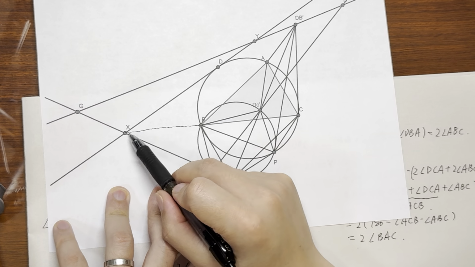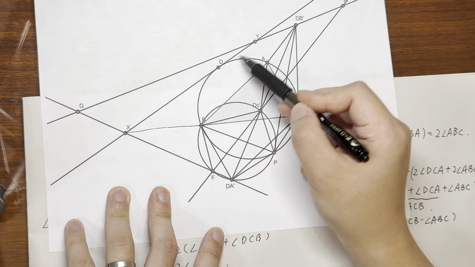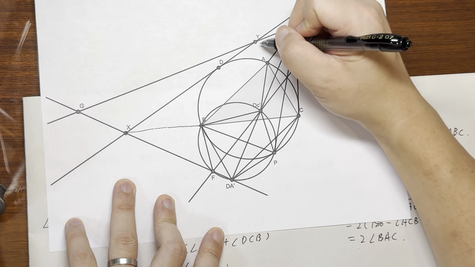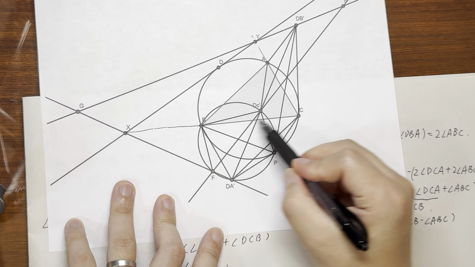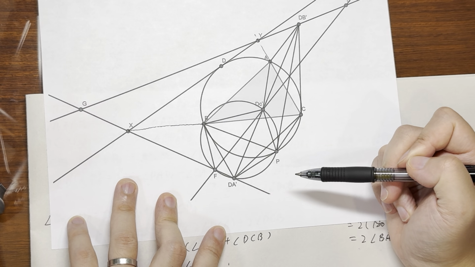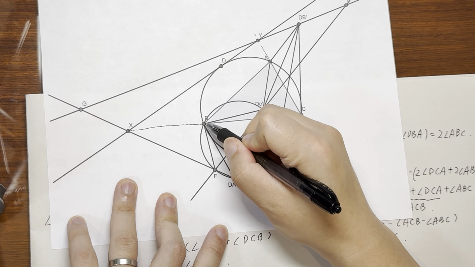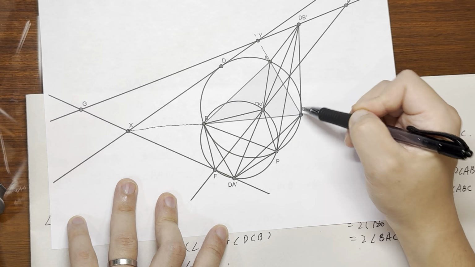We extend BC and it meets this tangent line at the point X. Similar here, we extend it to meet the tangent line at Y. So we do this and we find this X point. And we already know that angle DC'BDA' is twice of angle ABC.